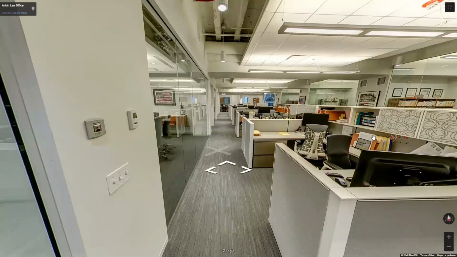So you can say, you know what, there's X amount of square feet over here. There's 20 different stations where you could sit in this area. There's 5 private offices over here. You get the idea. So it would really paint a picture for the client as to whether the office space is going to work for their needs.